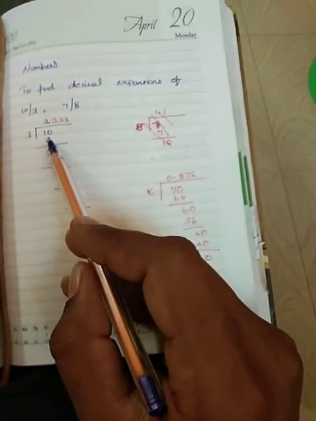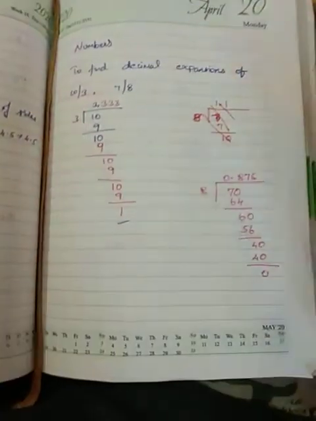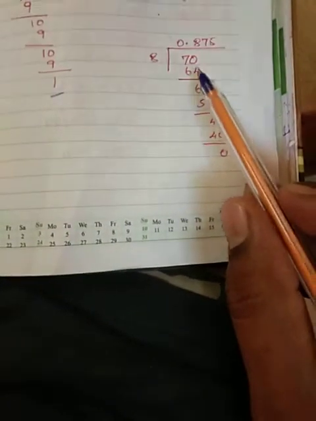For that we have an example, 10 by 3, which can be solved by division using a decimal point. There comes a continuous remainder of 1. Then there is another value, 7 by 2, where if we put a decimal point, then there comes a remainder of 0.